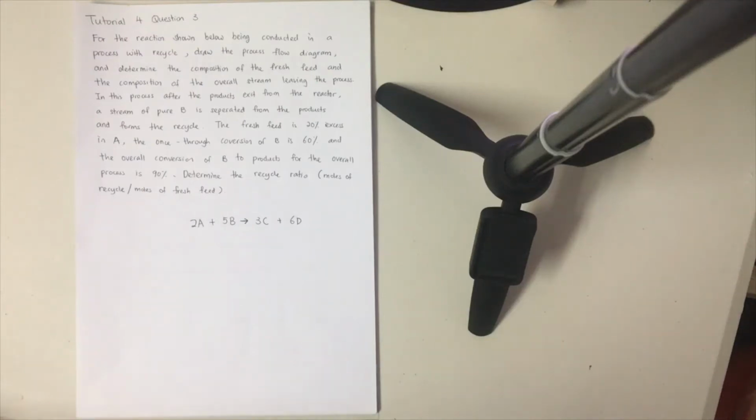Tutorial 4, Question 3. For the reaction shown below being conducted in a process with recycle, draw the process flow diagram and determine the composition of the fresh feed and the composition of the overall stream leaving the process.